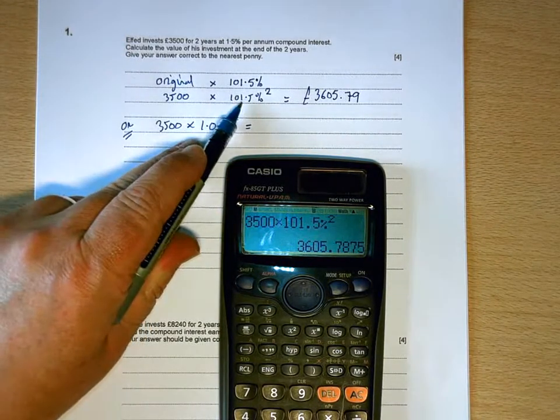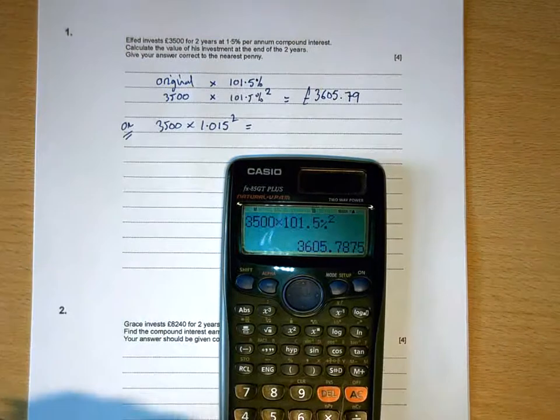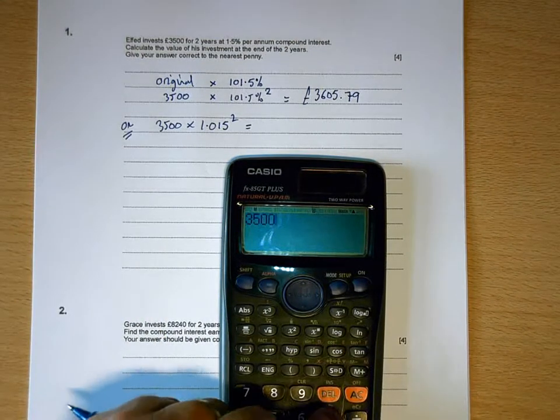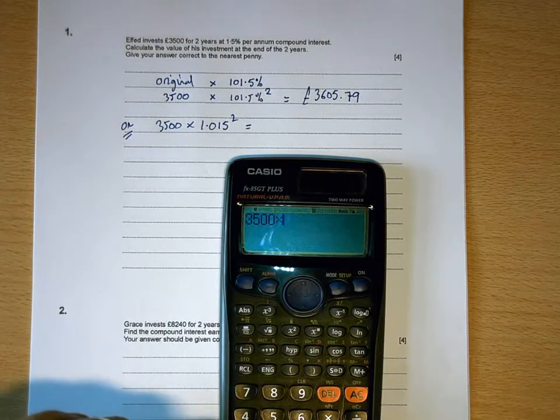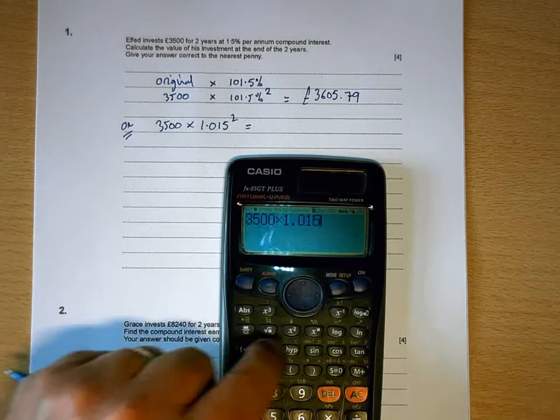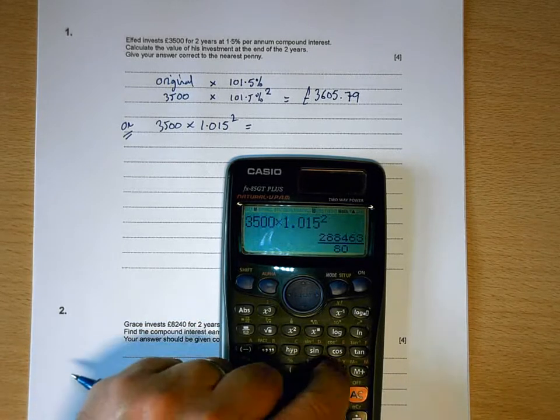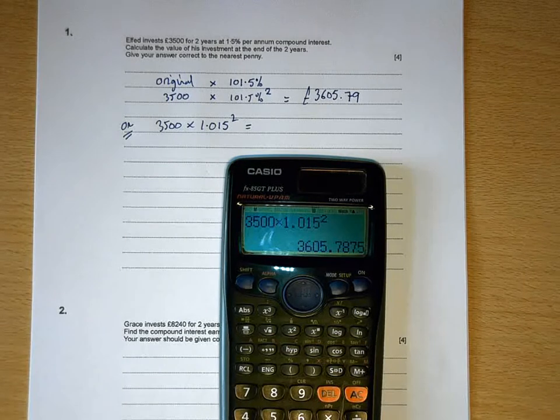What the percentage button does is turn that into that. So if that's the way you work, just to show you, 3,500 times 1.015 squared is the same thing.